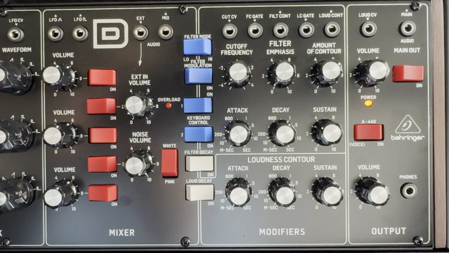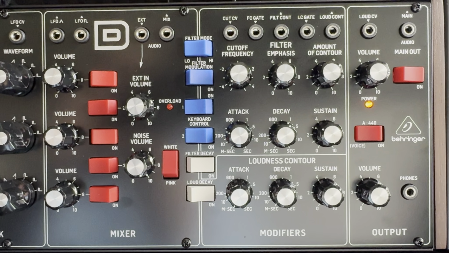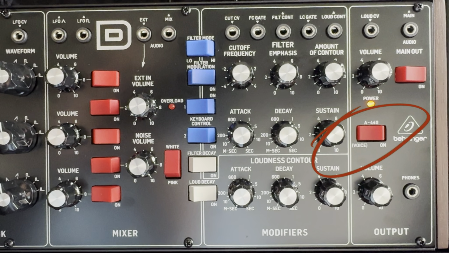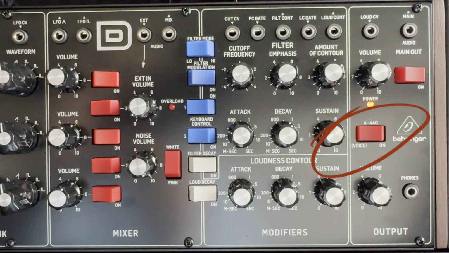And finally, we've got the output section where we've got an overall master volume, there's headphone volume, and then we've got this switch here which enables you to tune the Model D by giving you a steady middle A at 440 Hz.